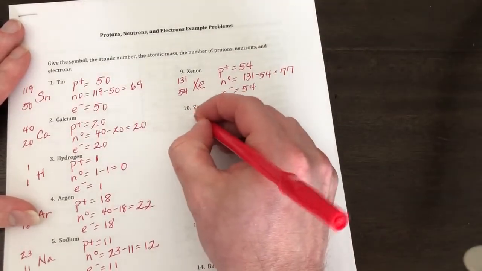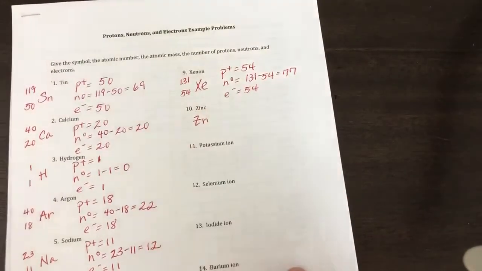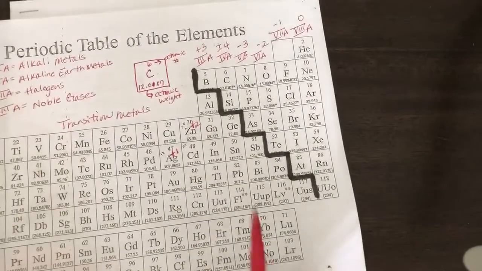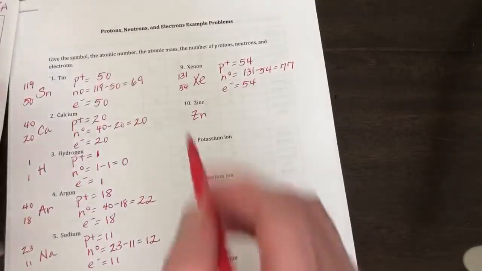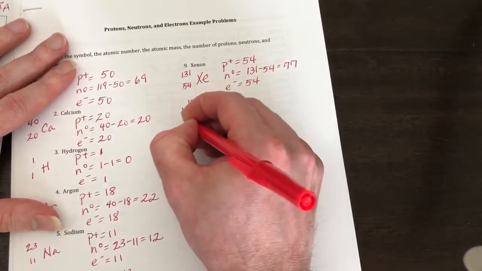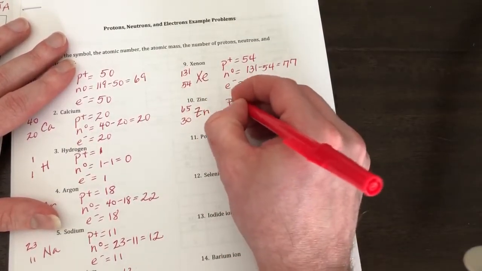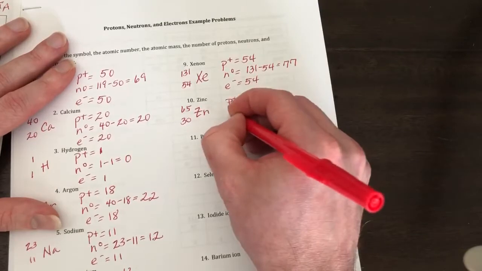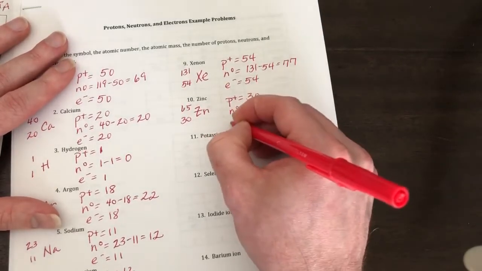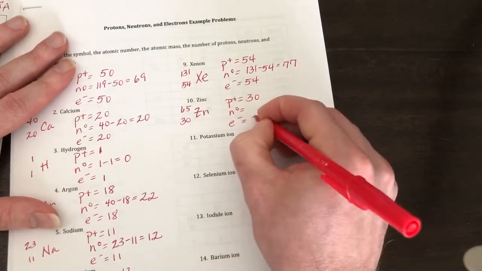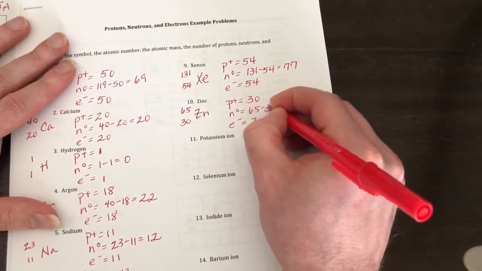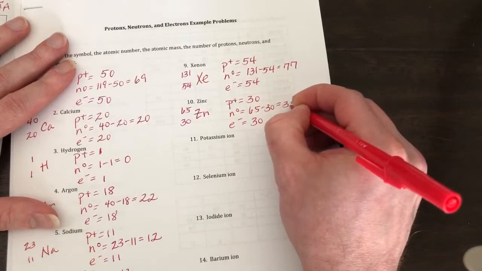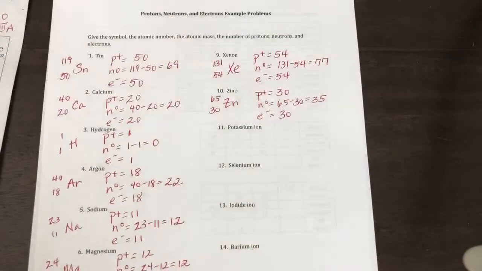And zinc. Symbol for zinc is Zn. Okay, so zinc has a weight of 65 and an atomic number 30. So my protons are 30. My neutrons, electrons are going to be 30. So 65 minus 30. It's going to be 35. Okay? So those are pretty easy.